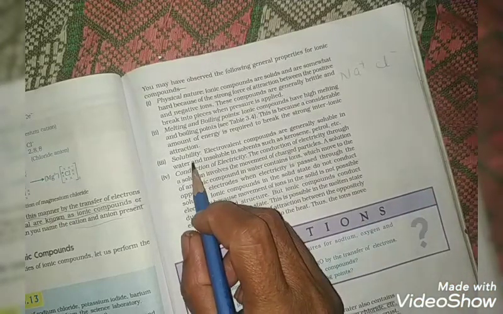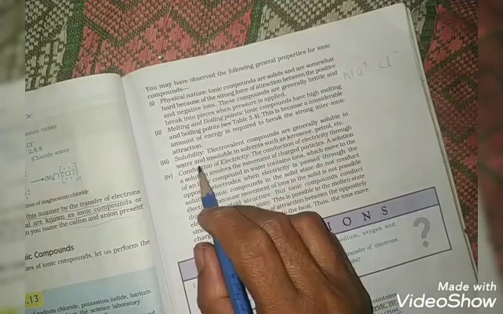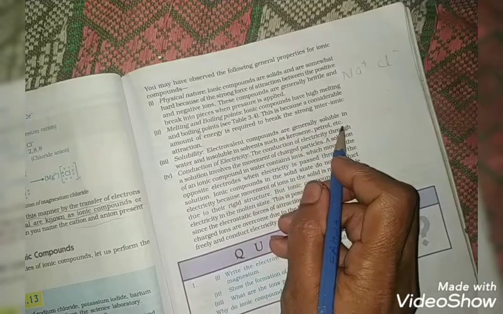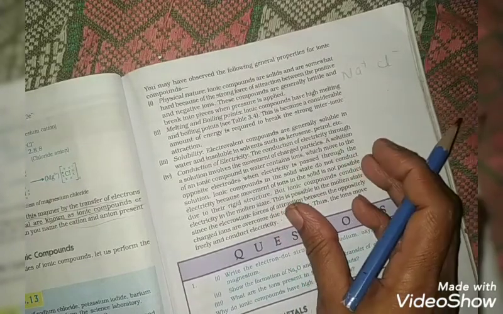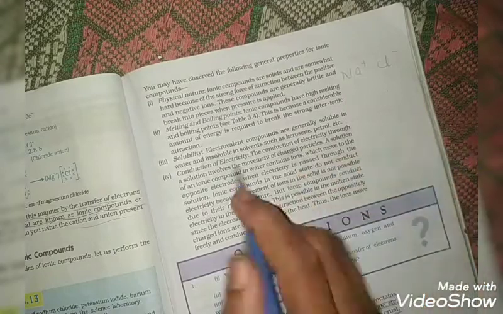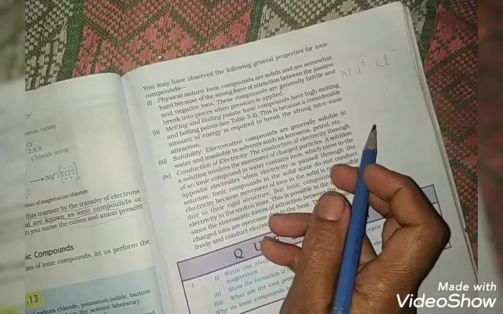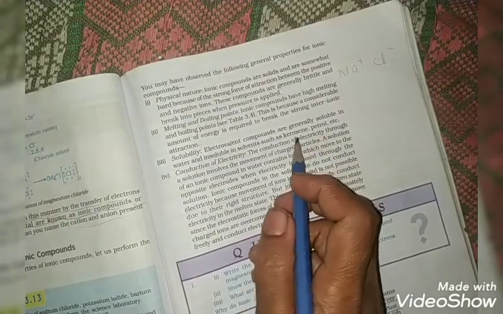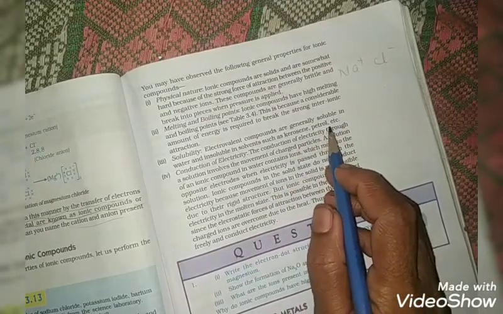What about their solubility? Electrovalent compounds, that is ionic compounds, are generally soluble in water and insoluble in solvents such as kerosene, petrol, etc. Sodium chloride is generally soluble in water, isn't it? And they are not soluble in organic solvents like kerosene and petrol.